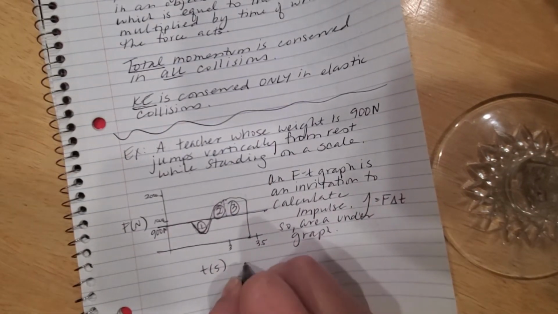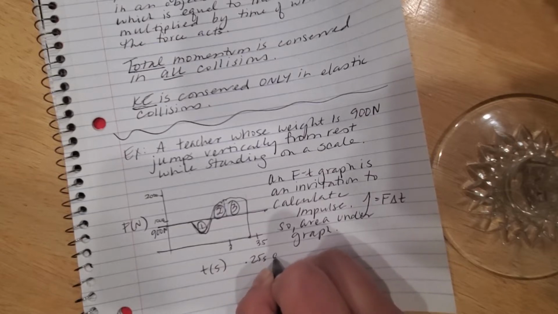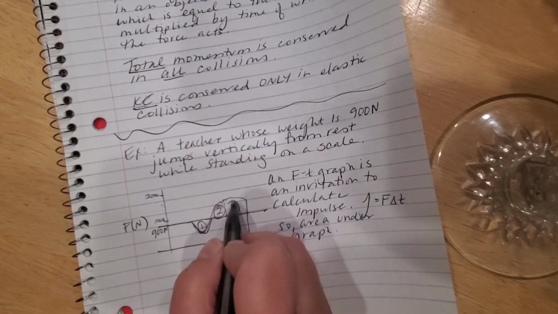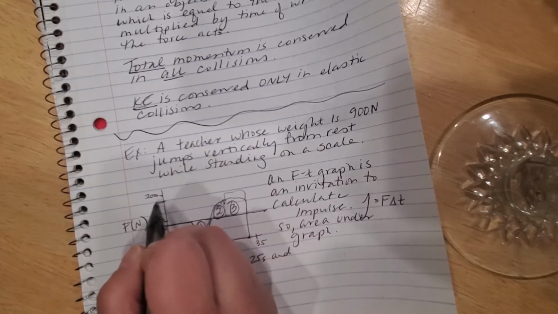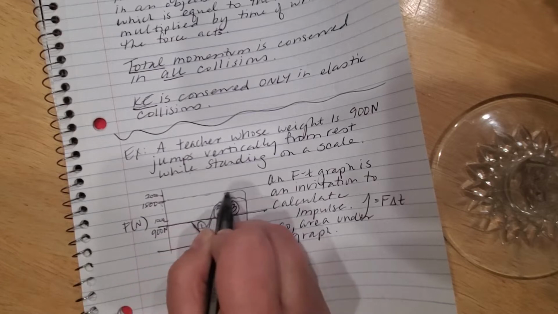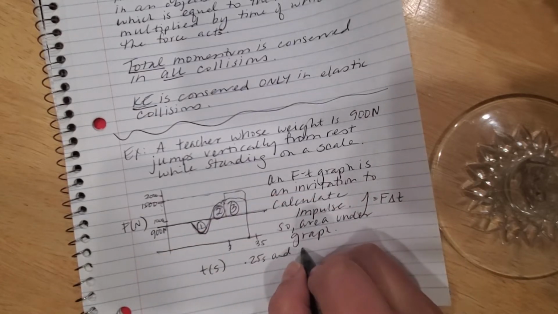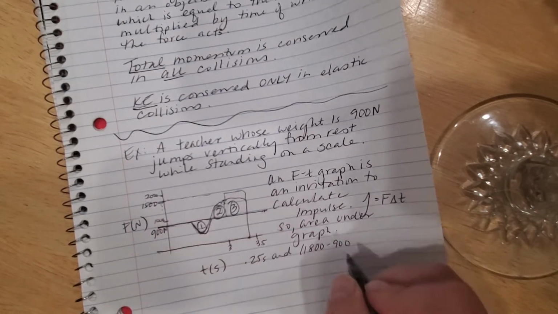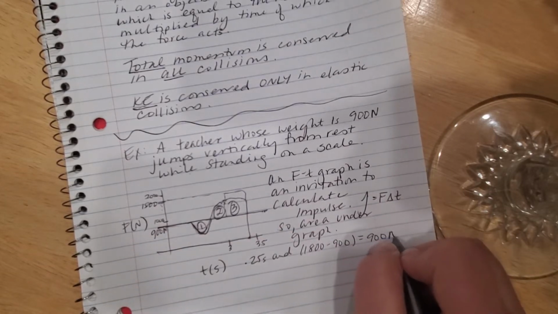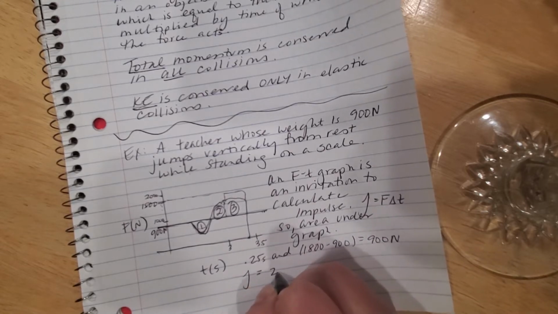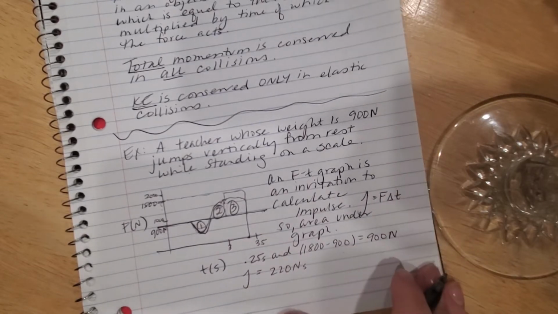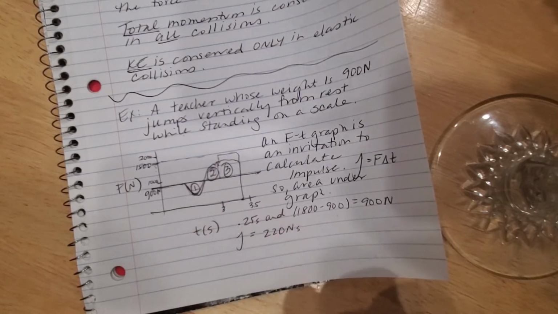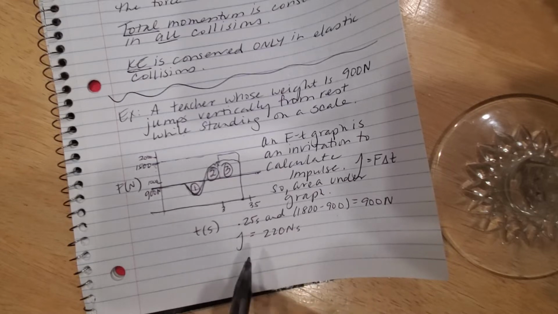So that's about 0.25 seconds. And looking here on this side, this probably should go up a little higher. Say this is like 1800 to the top of section 3. Well, then we've got 1800 minus 900 here at the weight line, and that's going to equal 900 newtons. So our impulse is going to be 220 newton seconds. That's the area under the curve here. Cool, right? But the more interesting question is, what's the speed leaving the scale?